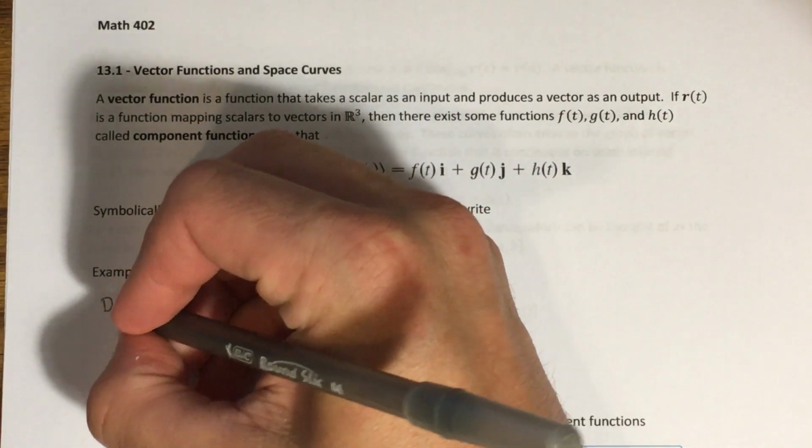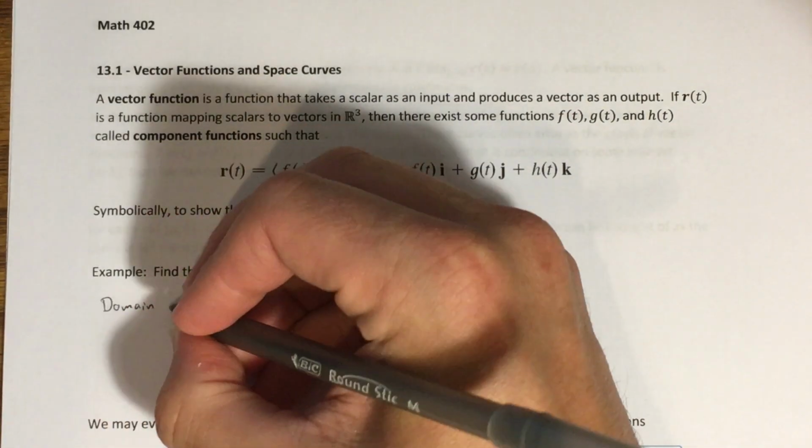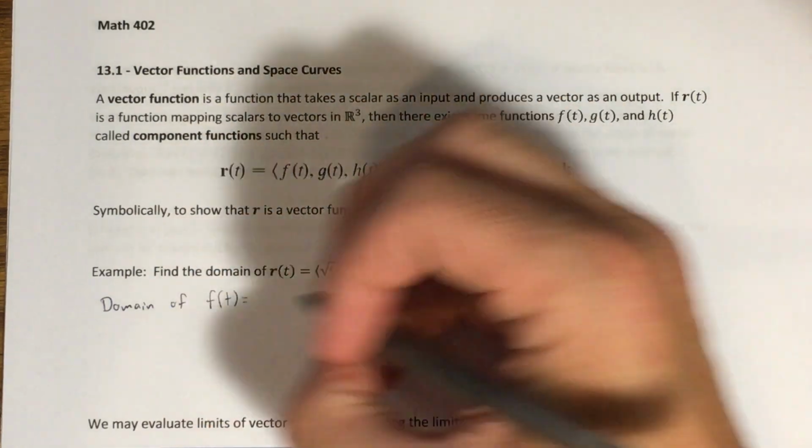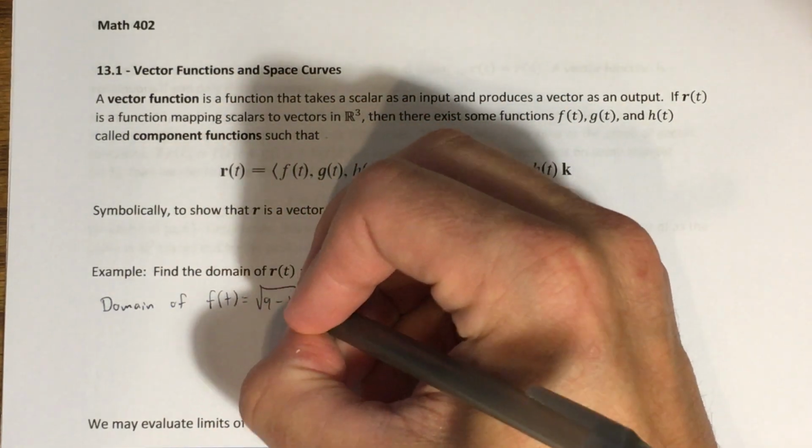So what is the domain, for example, of f of t equals root 9 minus t squared?